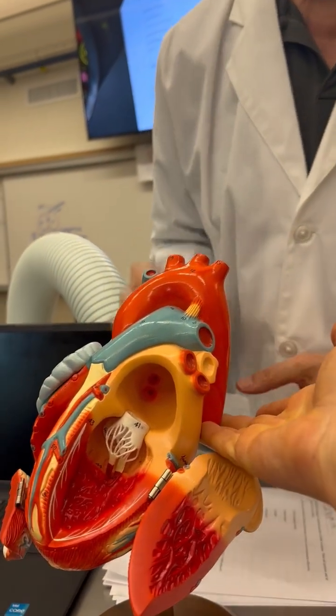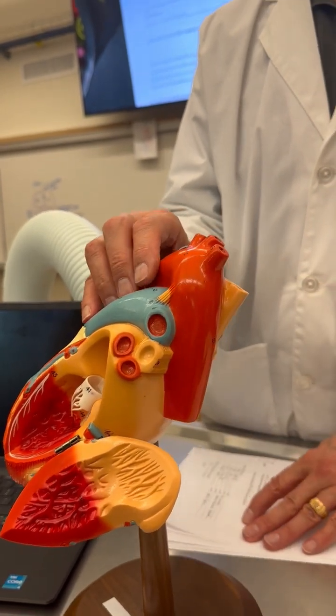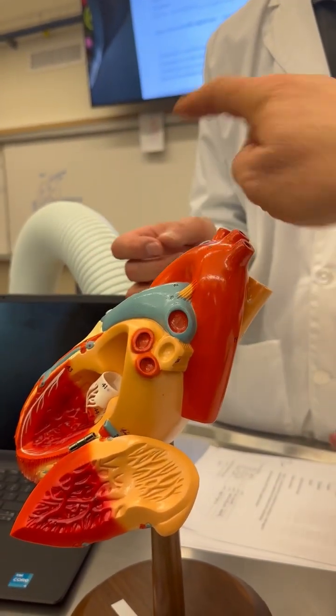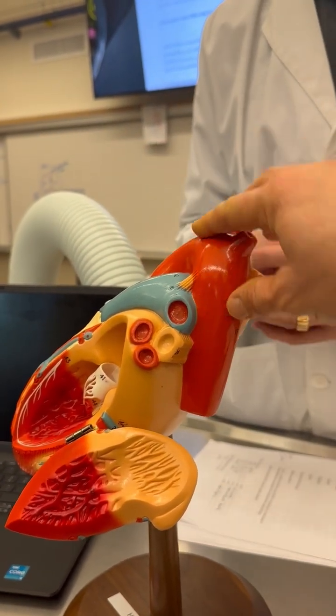And then this, what is this piece? This is the descending aorta. Where's the ascending aorta? Right here. Ascending aorta, descending aorta. What's the arch called? Just the arch, aortic arch.